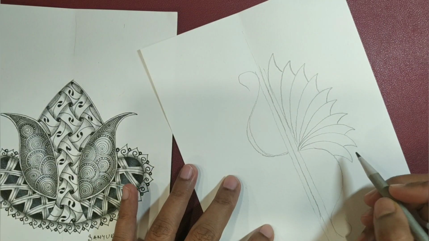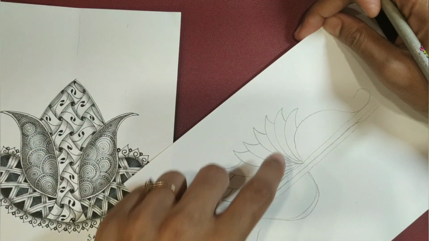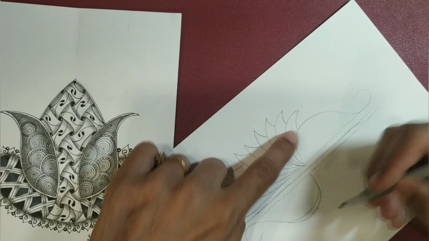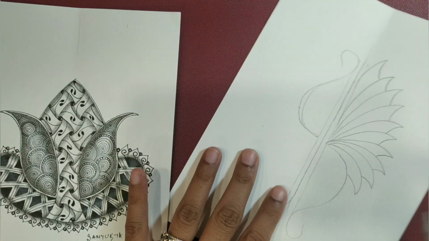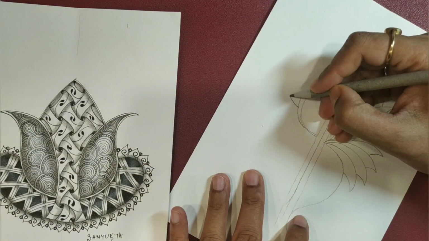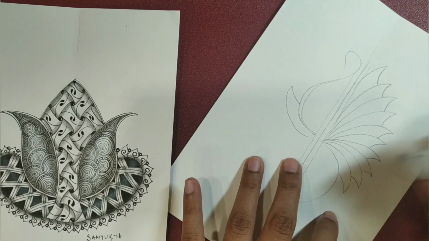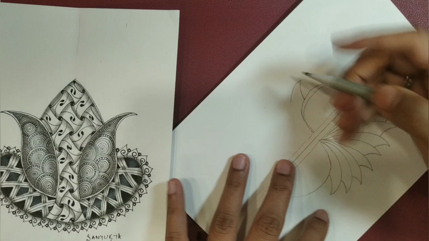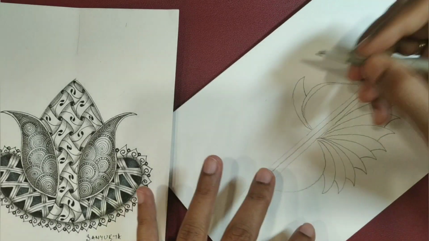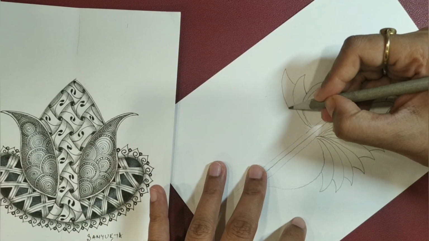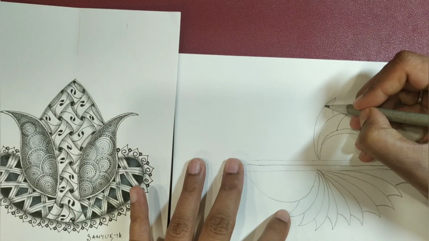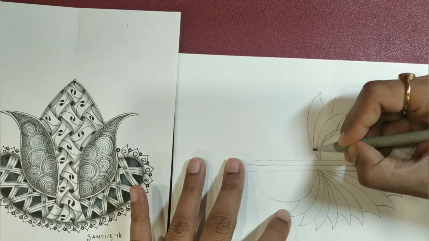So starting somewhere around the same place, so I'm going to add a nice curve, come down like this, and then continue the same, keep rotating.